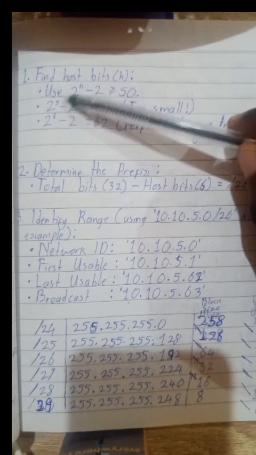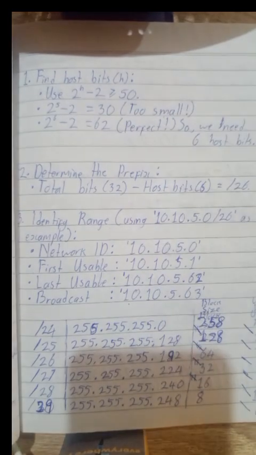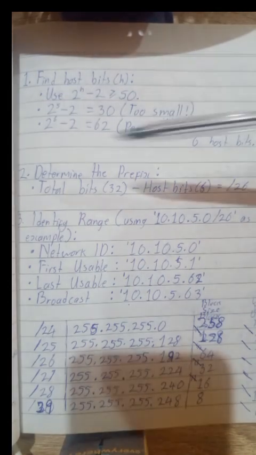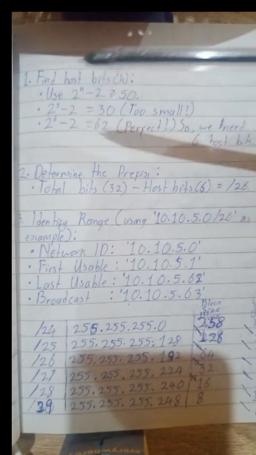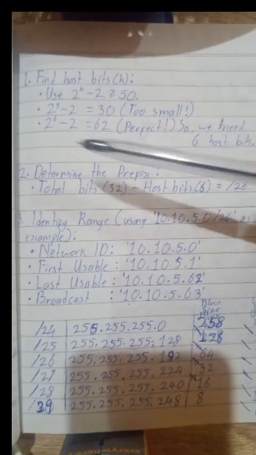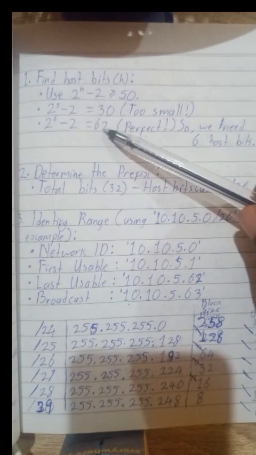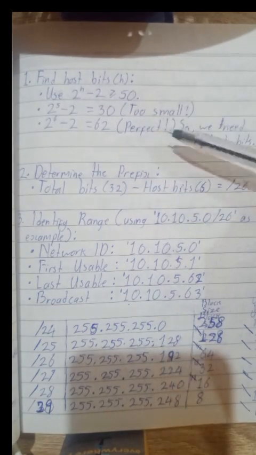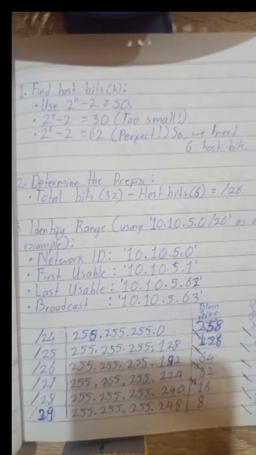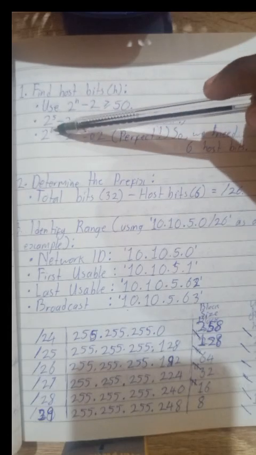So this is me basically skipping all those other ones. 2 raised to the power 3 is 8, 2 raised to the power 4 is 16. So I skipped all of those and you go to something that is close. 2 raised to the power 5 is 32, minus 2 will give you 30. This is too small. 2 raised to the power 6 is 64, minus 2 is 62. So you take this one because it is greater than 50. So then your host bits is 6, because it is 6 that is up here.